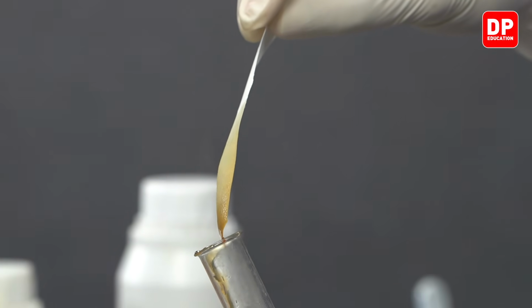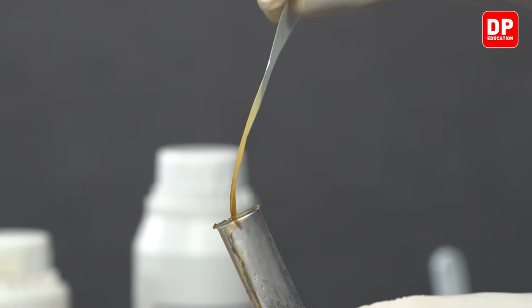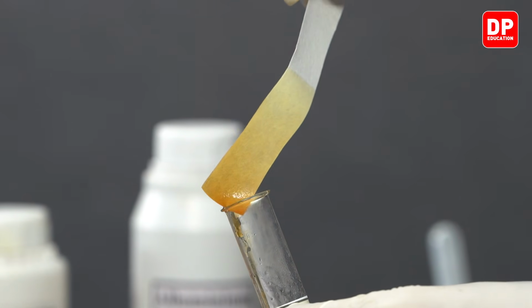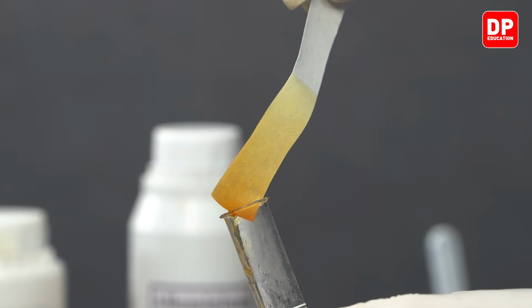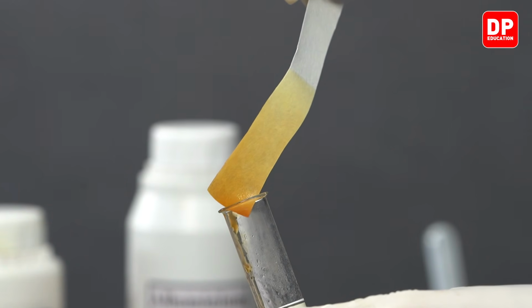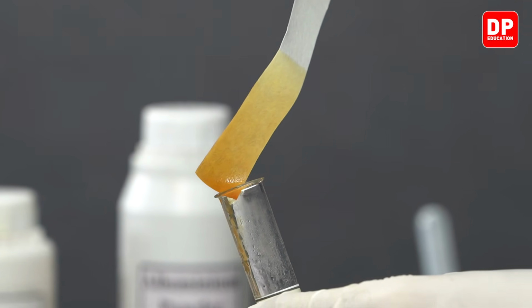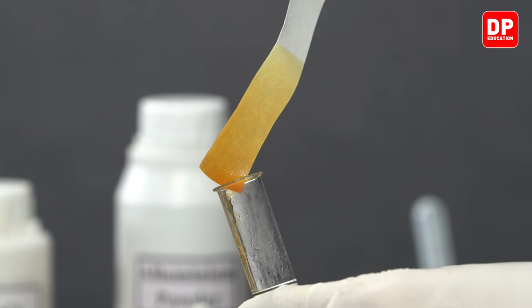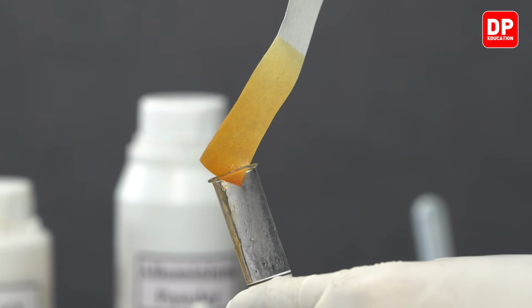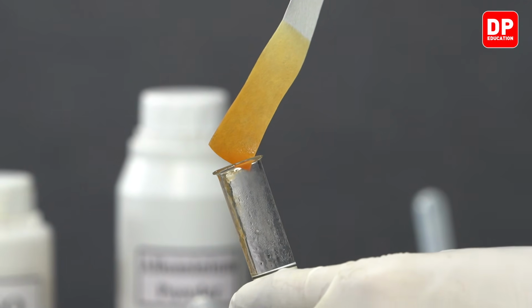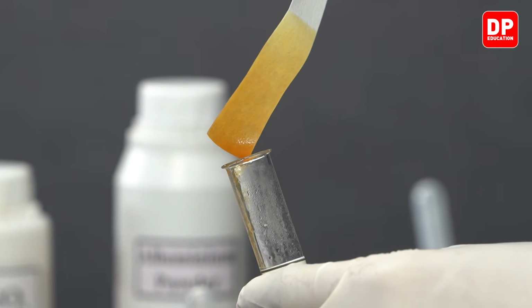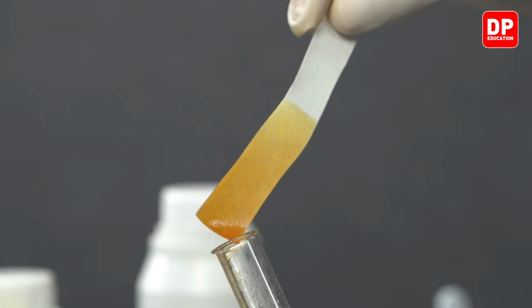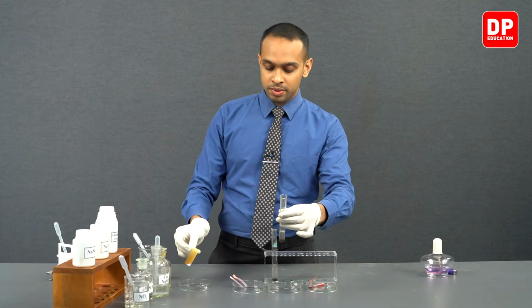As you can see, the filter paper soaked in Nessler's reagent is turning to a brown color, indicating that this is in fact ammonia gas that is released when this reaction is taking place. So this indicates that we have produced ammonia gas.